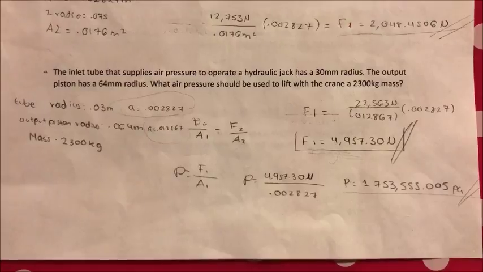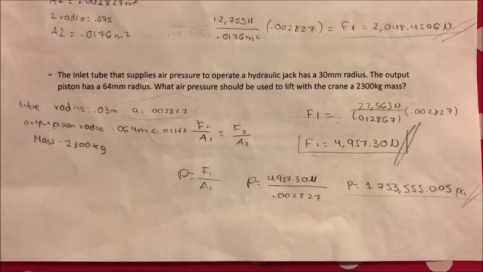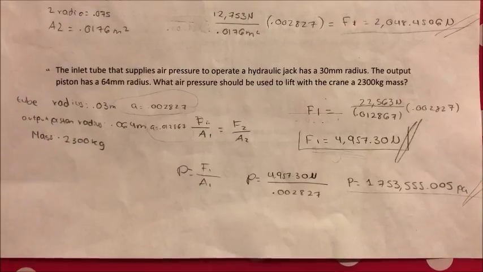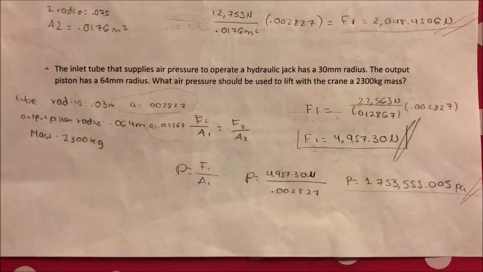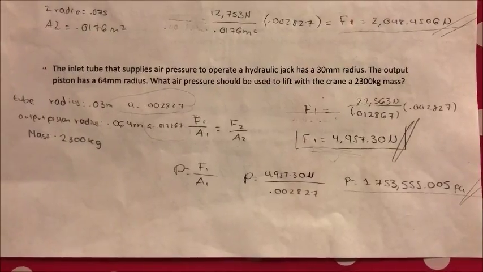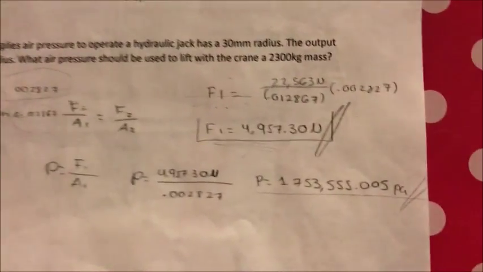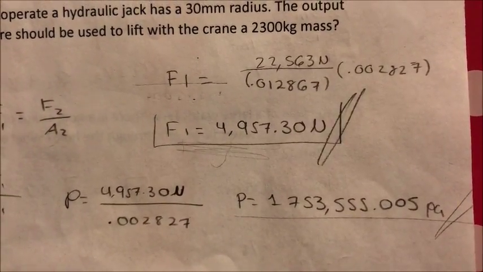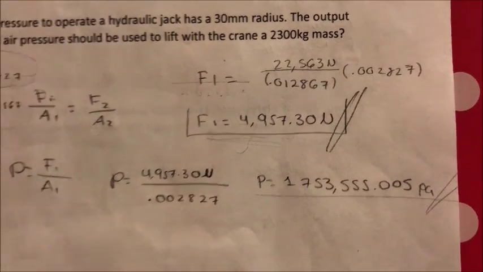So we have to clear for force 1. We put that force over the area of the output piston times the area of the tube of 0.03 meters of radius. And that gives us a force of 4,957.30 newtons.